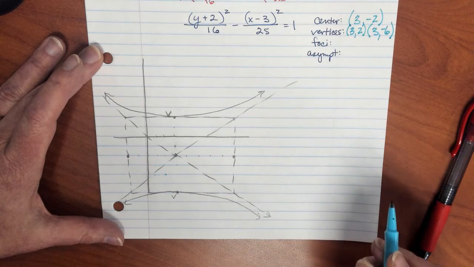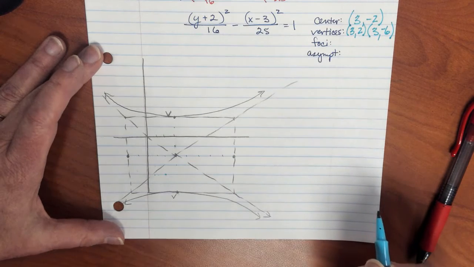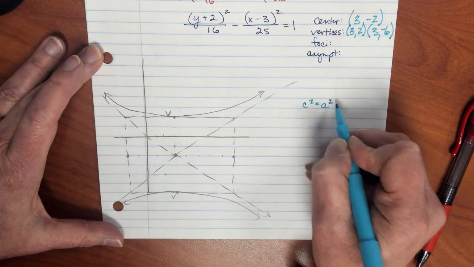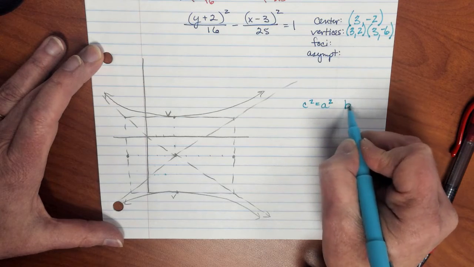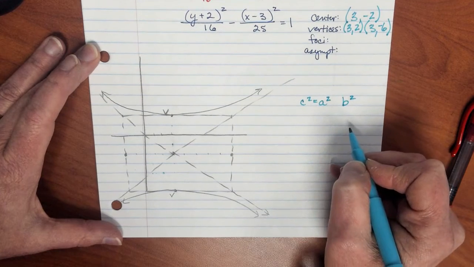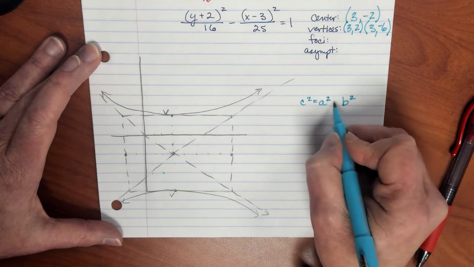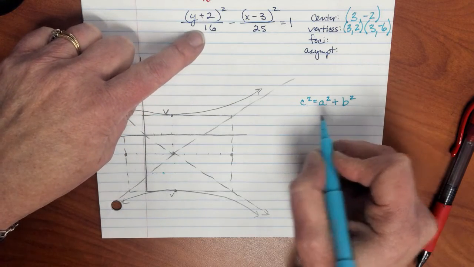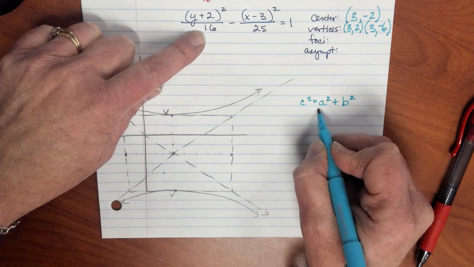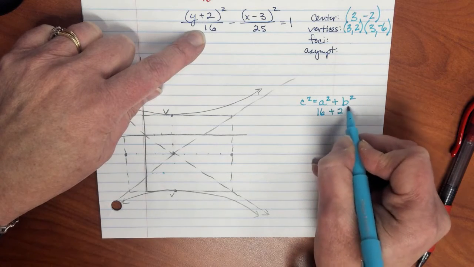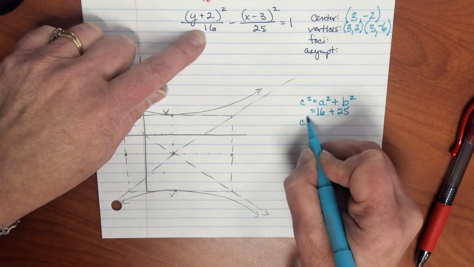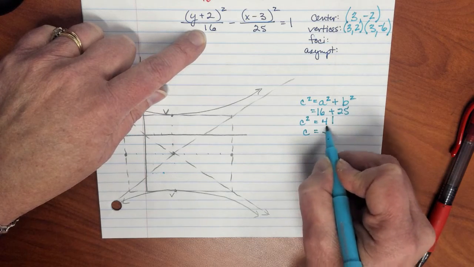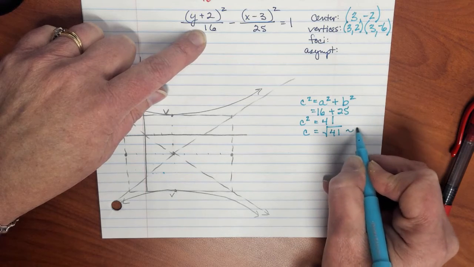All right, my foci, I need to figure out what c is. So you have c squared equals a squared, what b squared with a hyperbola? Remember? It's plus. And this part's easy because you can pull these right off of the equation. So you have a squared, which is 16, plus 25. So you have c squared equals 41, or c is equal to the square root of 41, which is about 6.4.